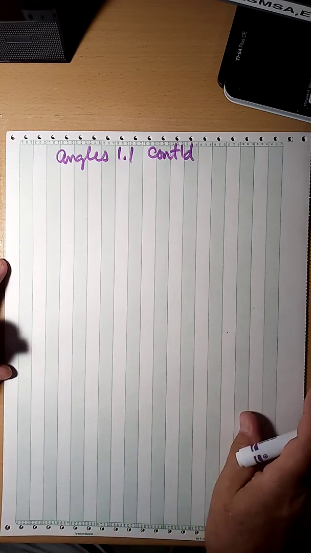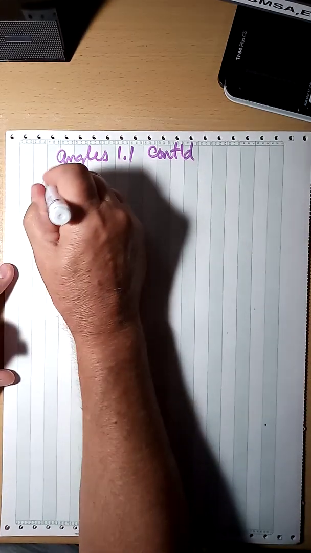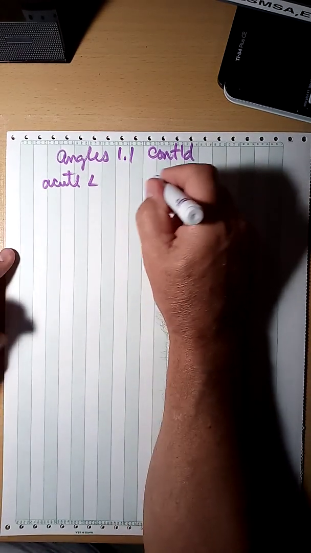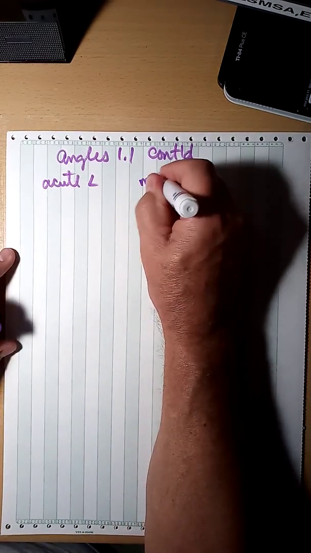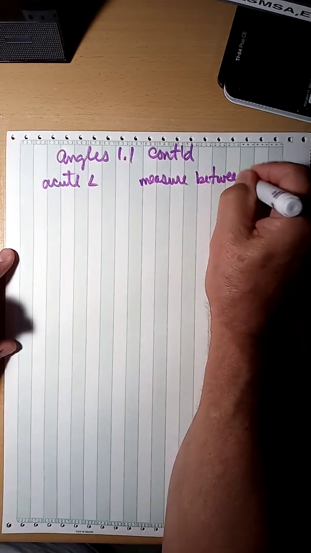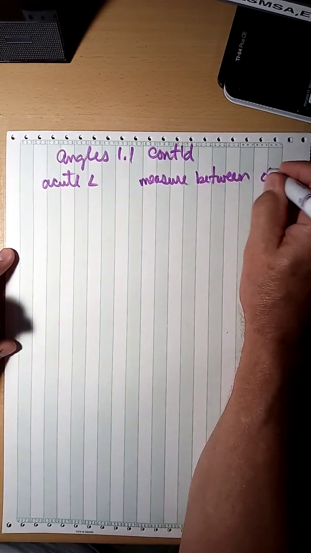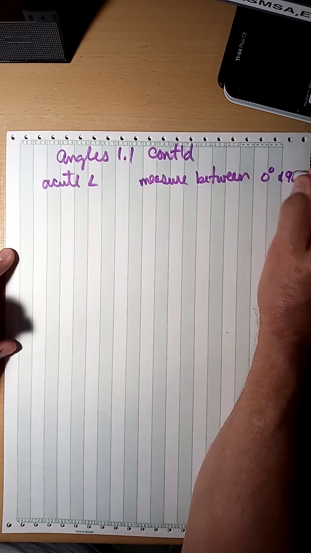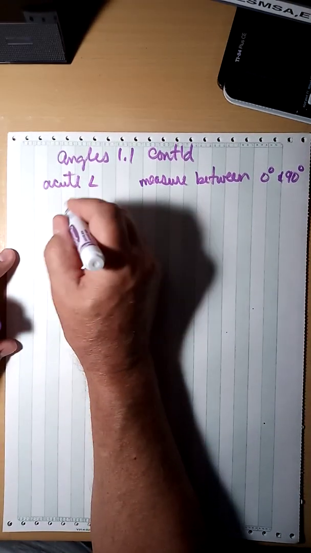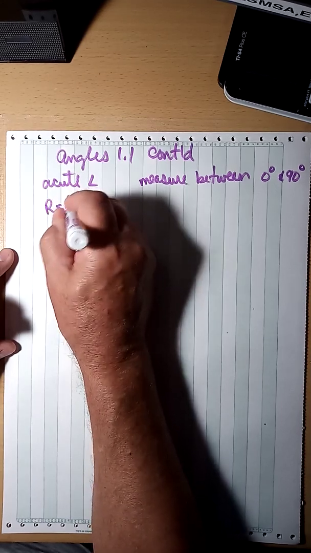Now let's do some more talking about angles. What is an acute angle? That is an angle whose measure is between, not including, 0 degrees and 90 degrees. What is a right angle?